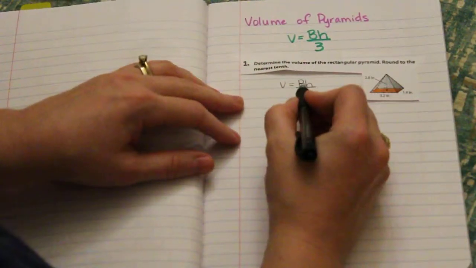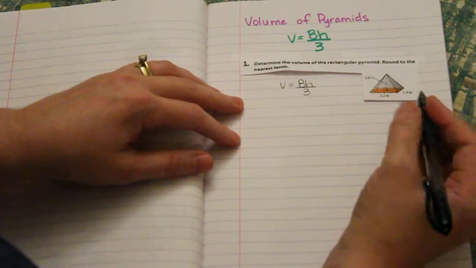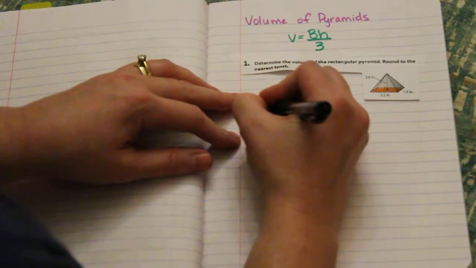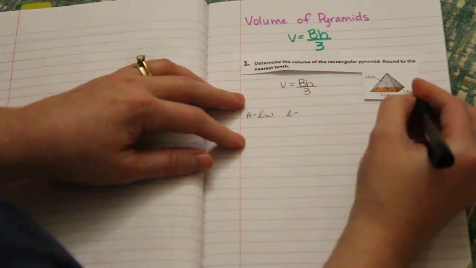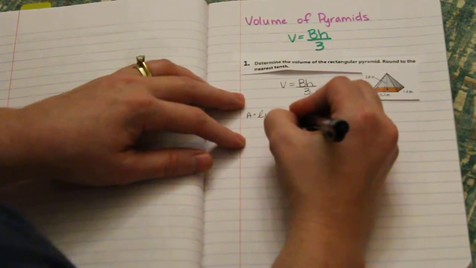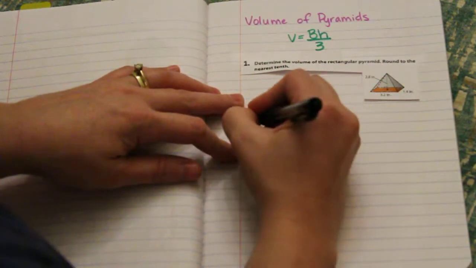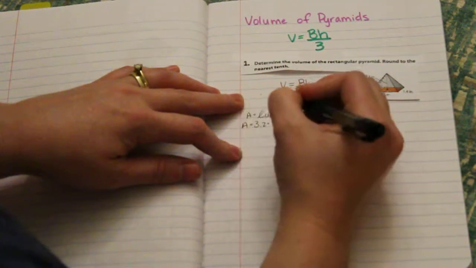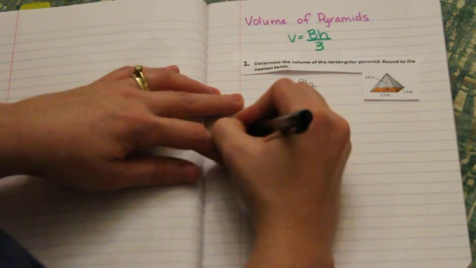Okay, so now let's find the area of my rectangle. So area of the rectangle, remember, is length times width. My length is 3.2. My width is 1.4. So I have area equals 3.2 times, here we'll just use parentheses, 1.4.